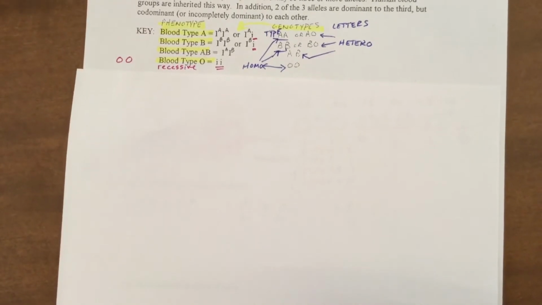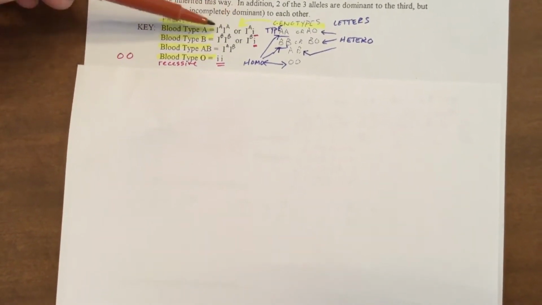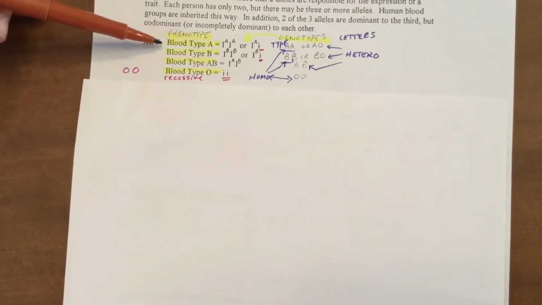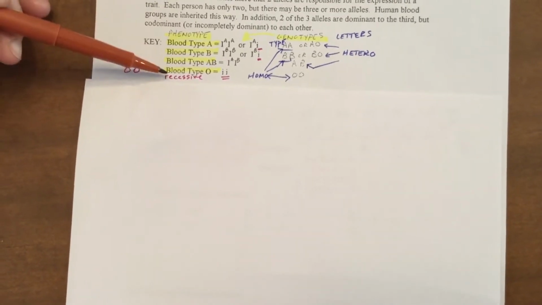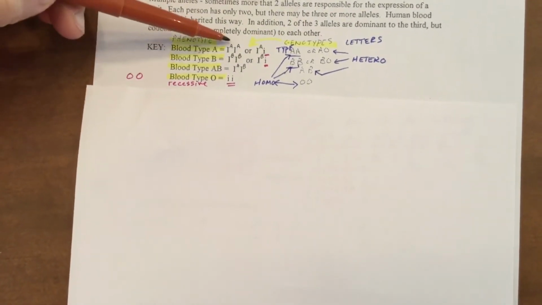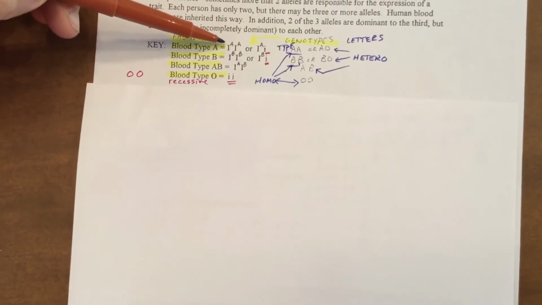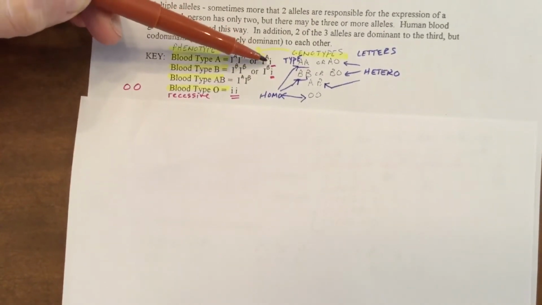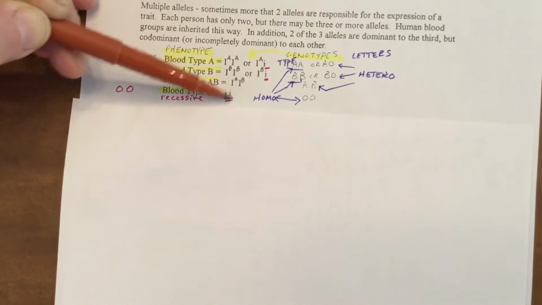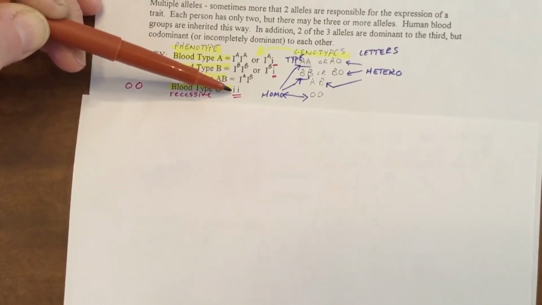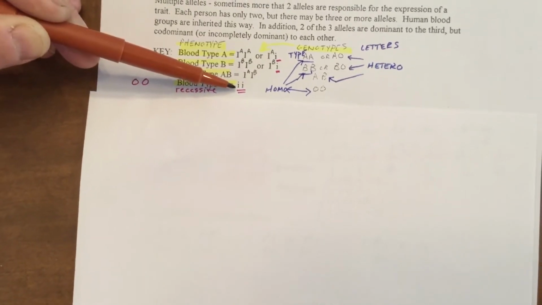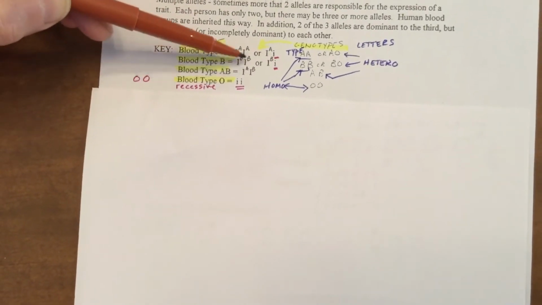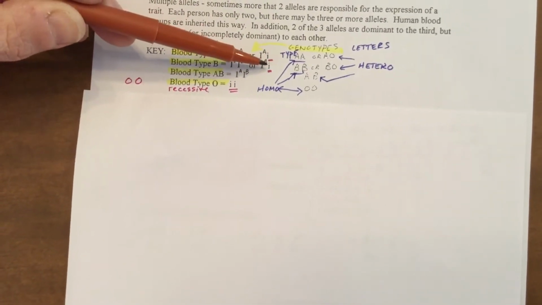The more scientific way to do it is using your big I's and your little i's. We usually use the letters A and B as superscripts here. If type A blood is dominant over type O, type A blood is big I A. That's my homozygous dominant type A. Since it's dominant over O, I can also be heterozygous: big I A, little i. That little i represents the recessive choice. Blood type O is little i, little i. It's recessive, so it gets the lowercase i's. Type B is dominant over type O: big I B, or big I B, little i.